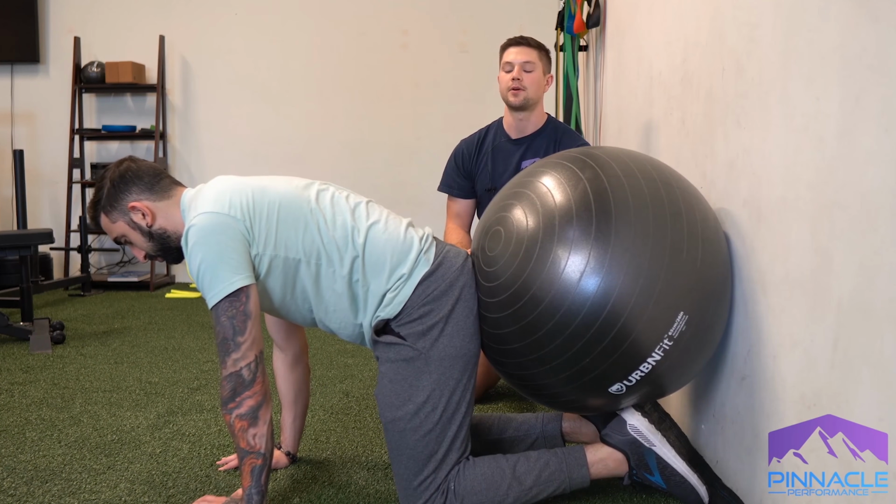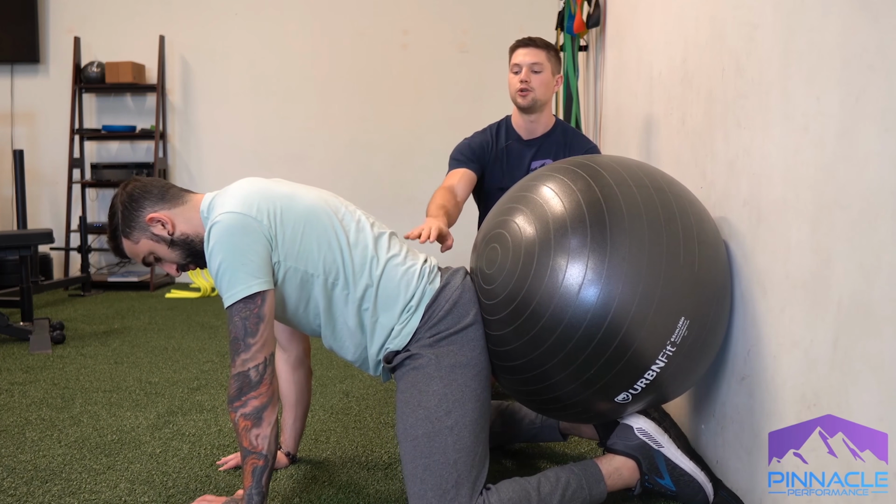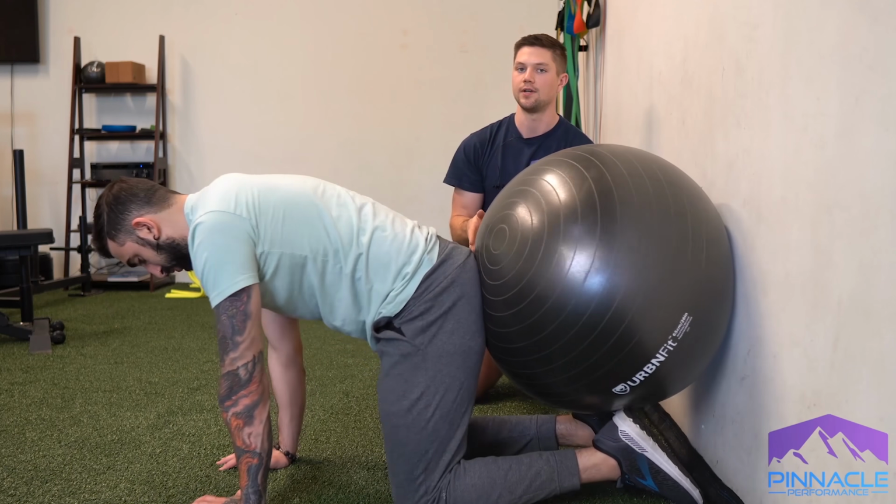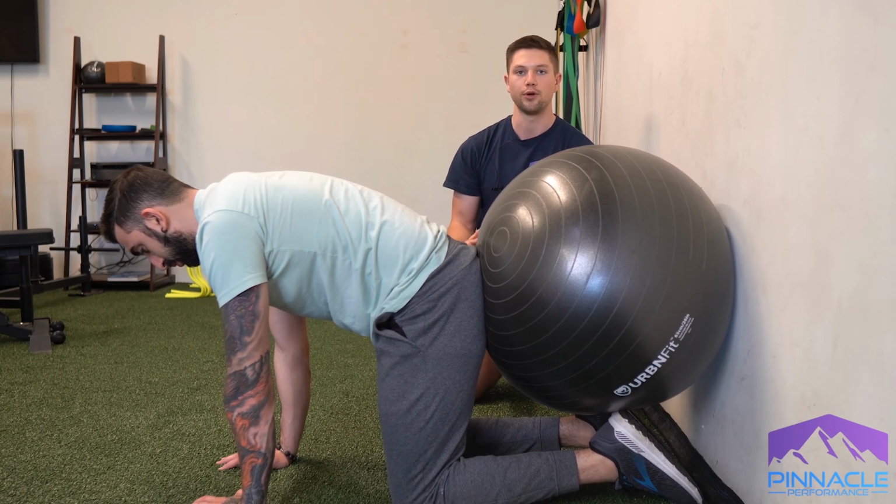Another common mistake is people are gonna have their knees way too far outside. That's gonna put you in an awkward low back position as you push. So make sure your knees are directly underneath those hips and your feet are pretty relaxed.